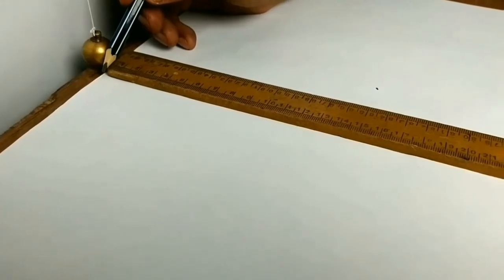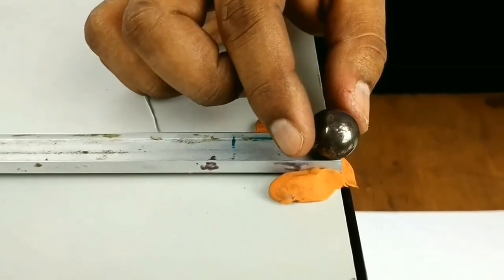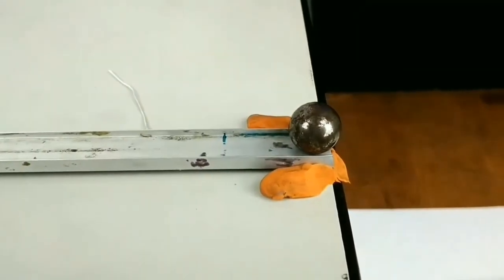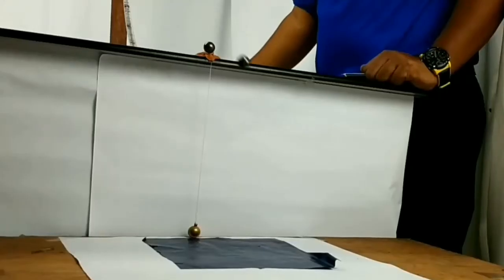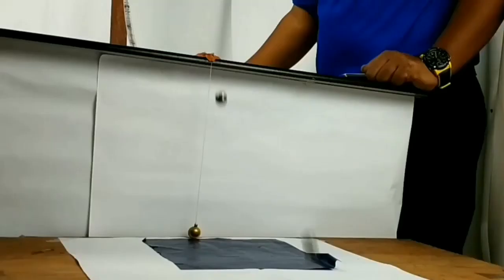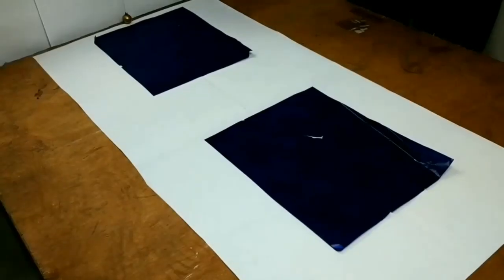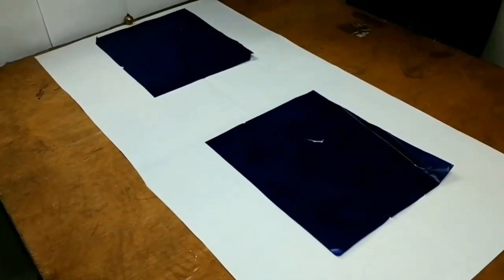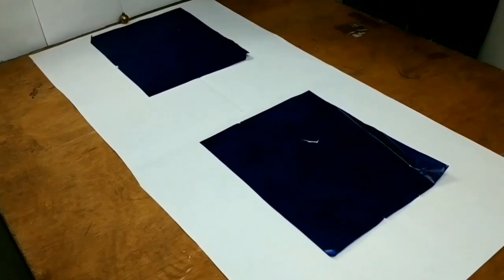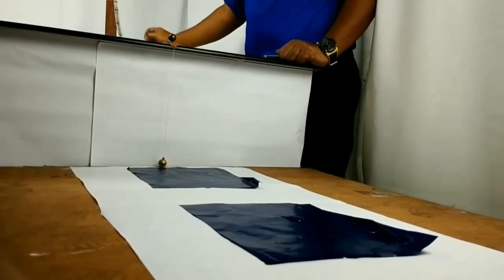To begin an oblique collision, we need to place ball bearing 2 at the end of the curved track. Release ball bearing 1 from point A, and these two ball bearings will subsequently collide and fall freely in projectile motion. Repeat this step for 5 sets of readings.